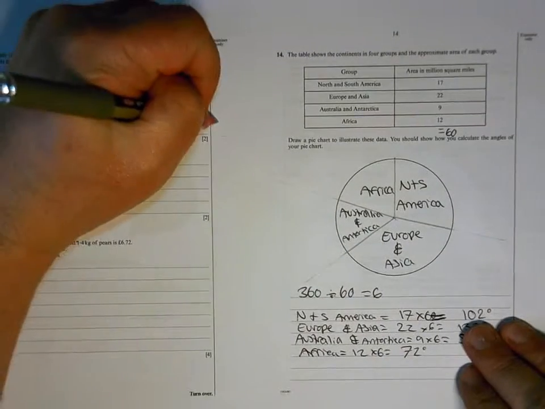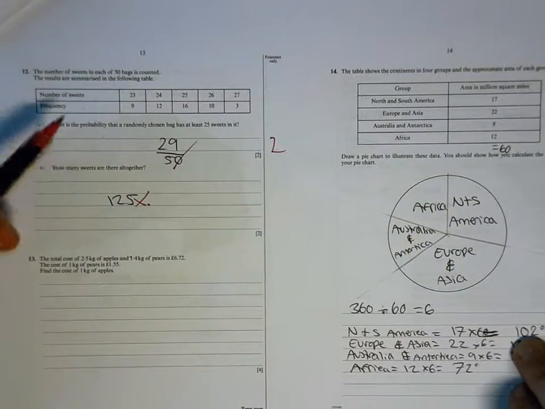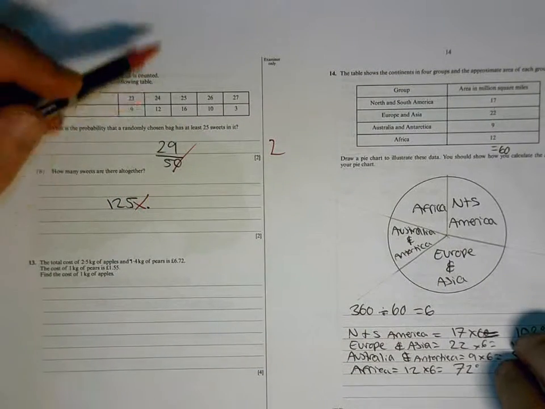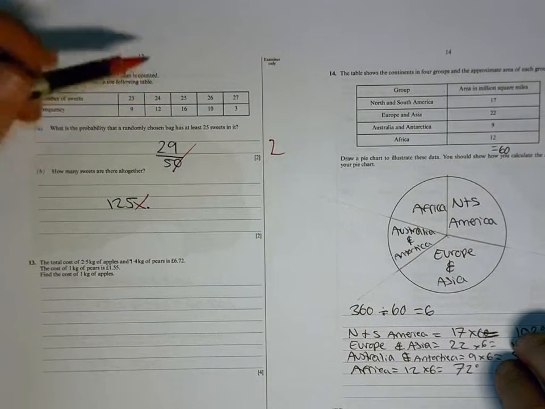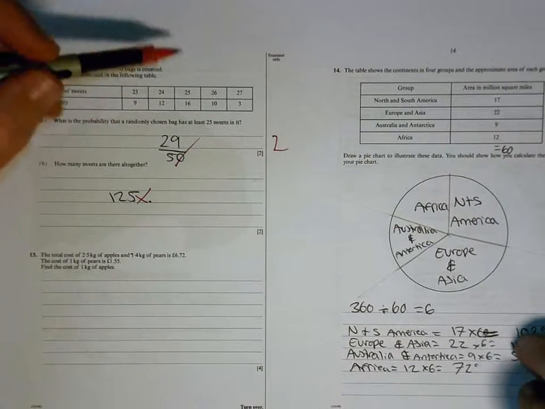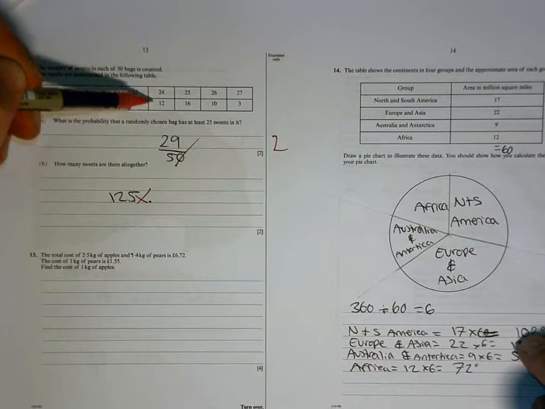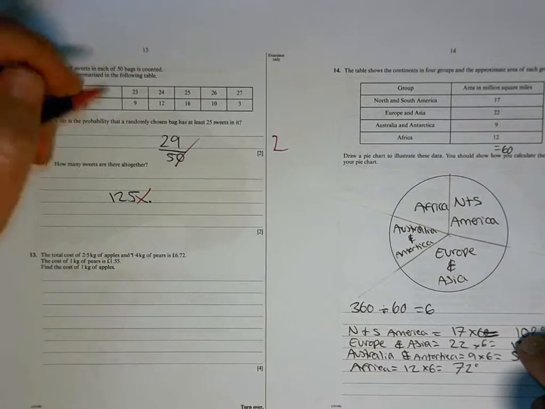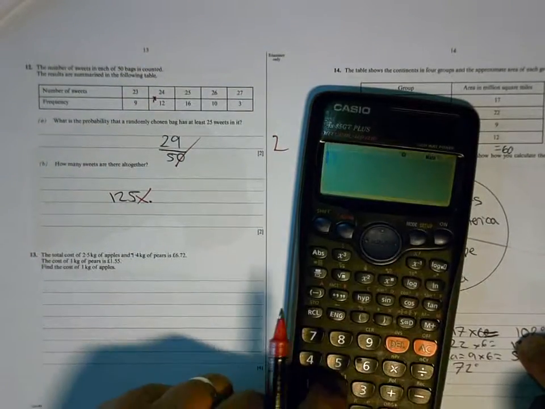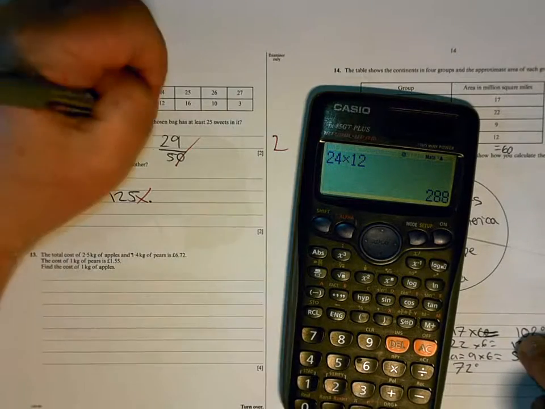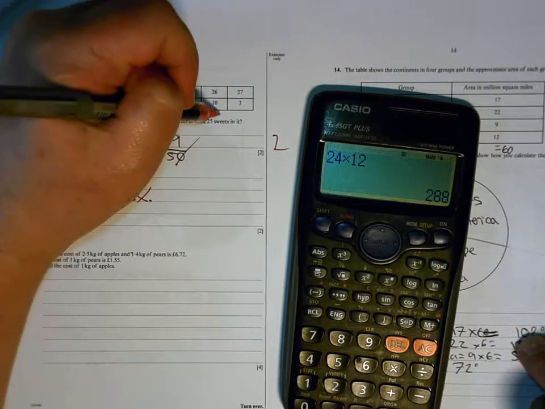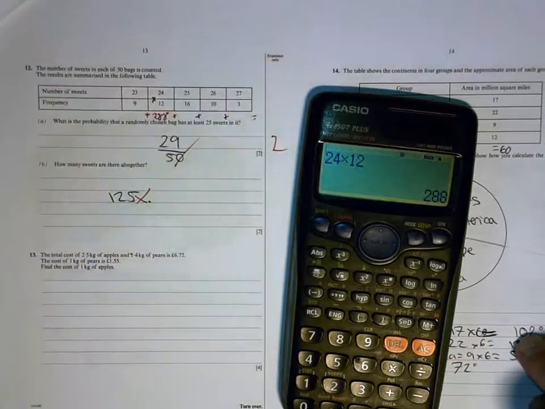29 out of 50 is correct. That's wrong. Now, we've looked at tables like this in class recently. May have been when you were away actually. What you need to do is look at that column and make sure you understand what that information is telling you. What it's telling you is that there are 12 bags of sweets which each have 24 sweets in. So to work out the total, just in that column alone, you've got 24 lots of 12, which is 288. You have to do the same with each of those and then add them together to get the total.